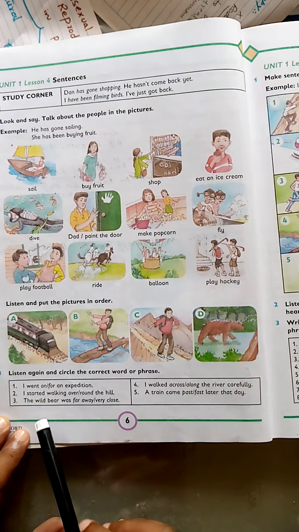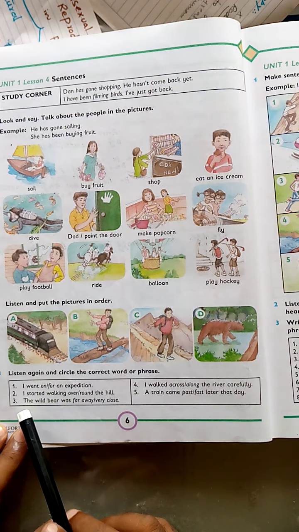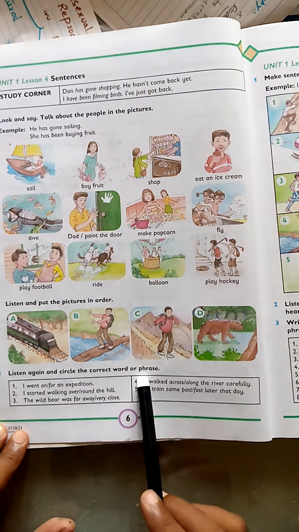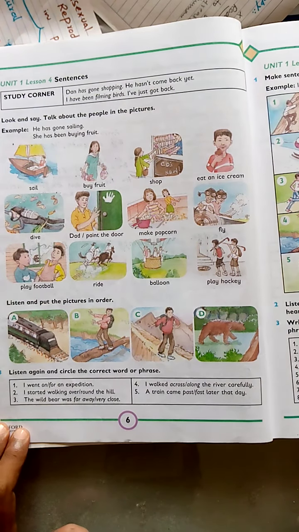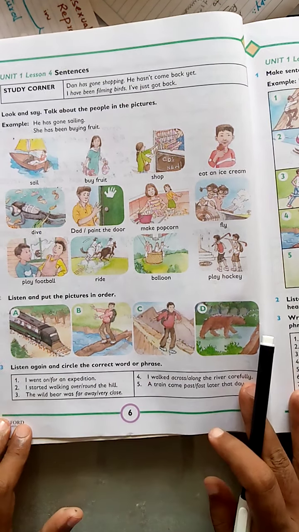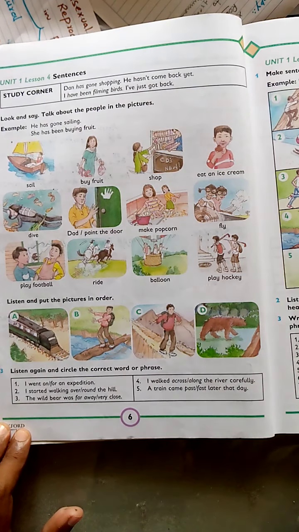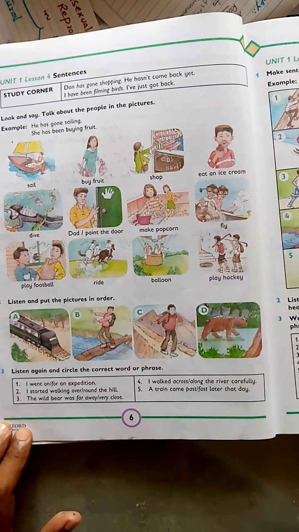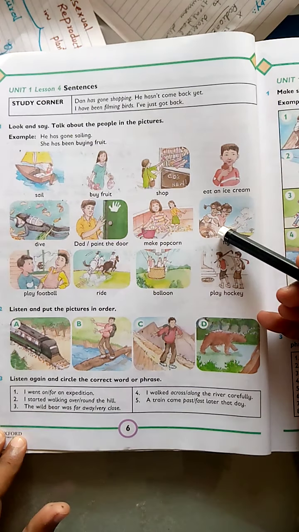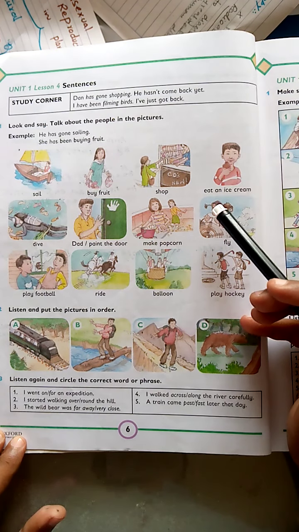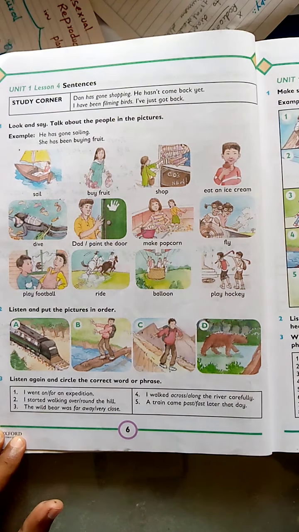Dear students, you have to read statements number 3, 4 and 5 and choose the correct answer. This is your homework, so kindly revise, and if you do not understand the lecture or the meaning of the pictures, you can rewind this video and watch it clearly from the top.